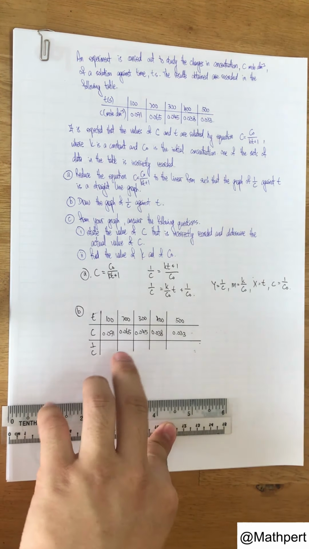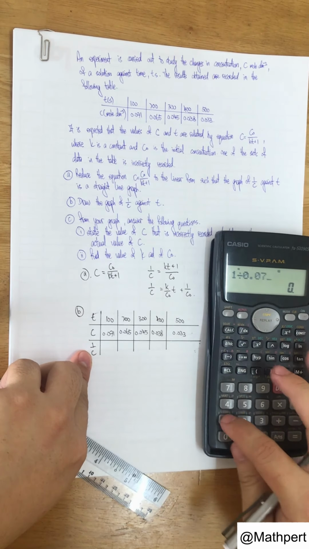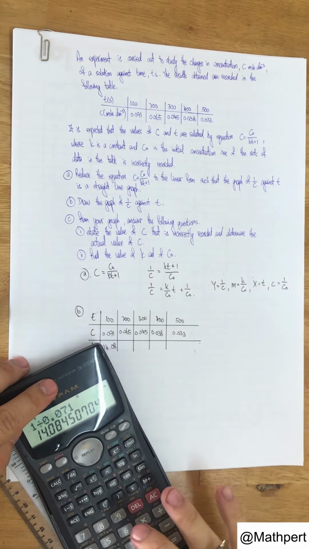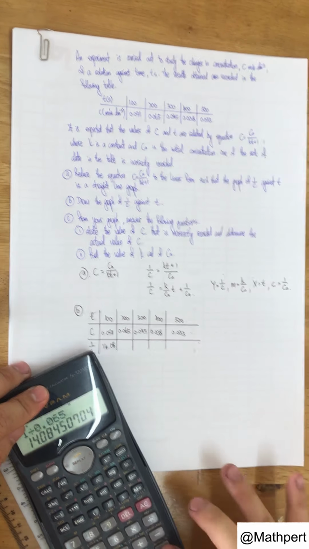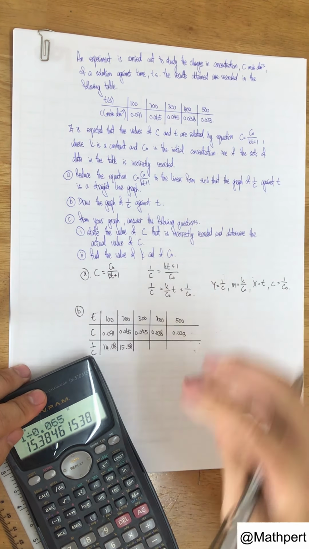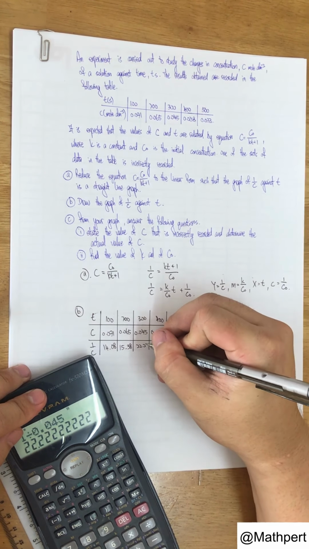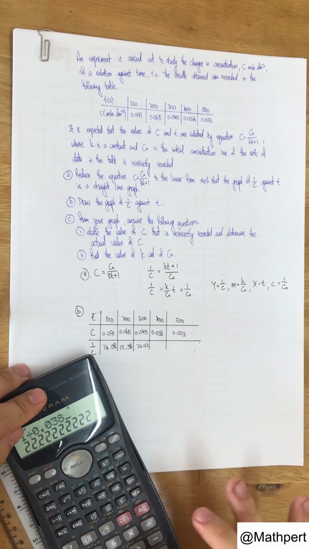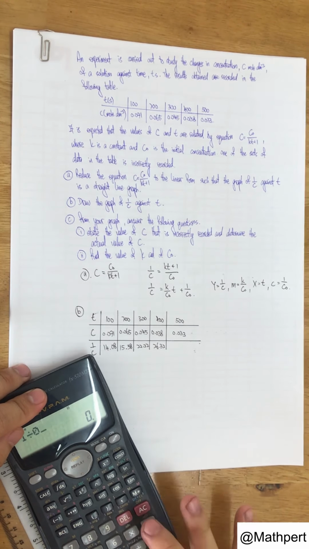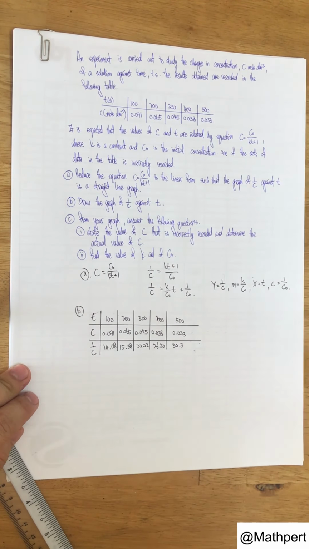So now let's find the value for 1 over C. 1 over 0.071, we get 14.08. 1 over 0.065, we get 15.38. 1 over 0.045, we get 22.22. 1 over 0.038, we get 26.32. 1 over 0.033, we get 30.3. Right?